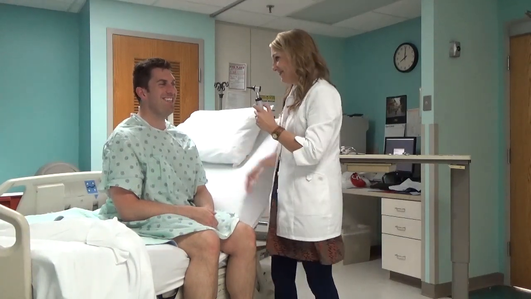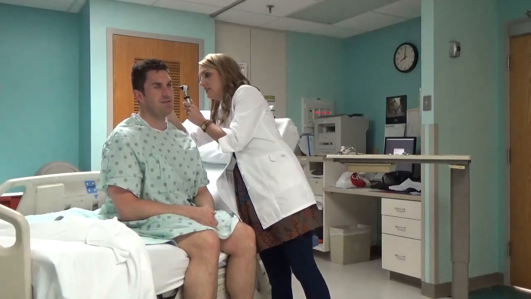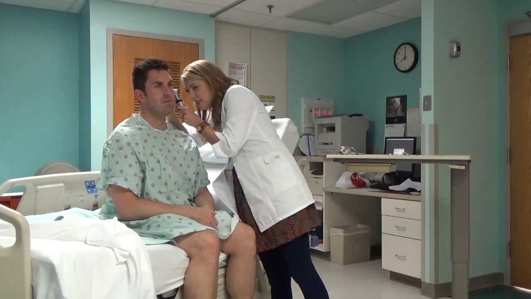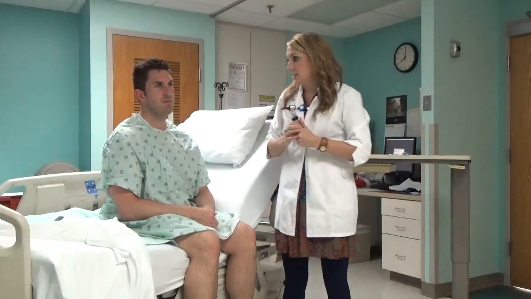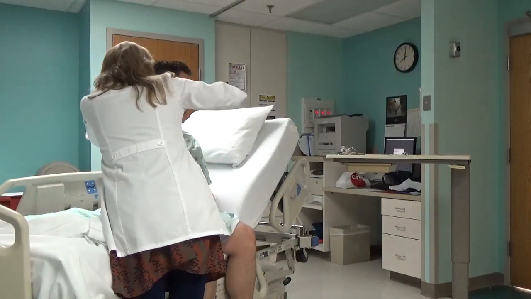Okay, back to the otoscope exam. We're going to pull the pinna up and back, insert the speculum into the ear, examine. Going to look and make sure there's no redness or swelling. You also want to look at the tympanic membrane and make sure that it looks white and pearly, which it does. Same thing with the other side.